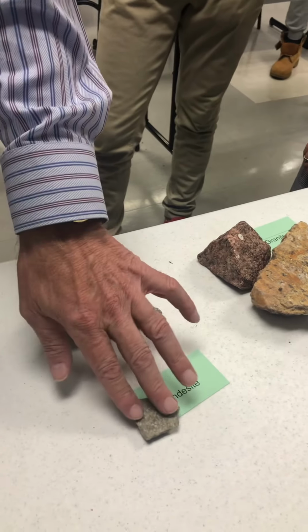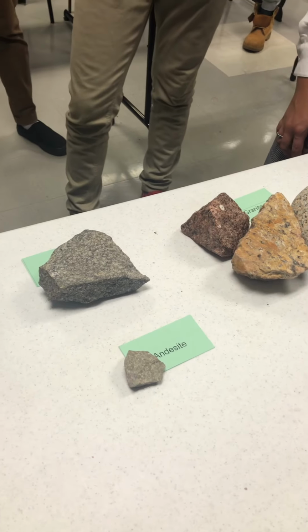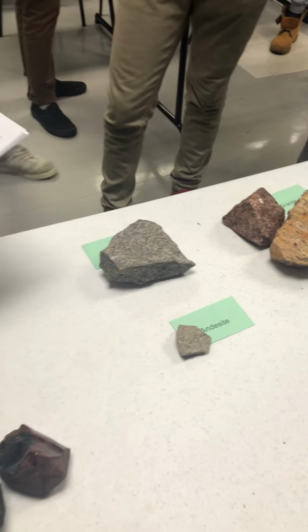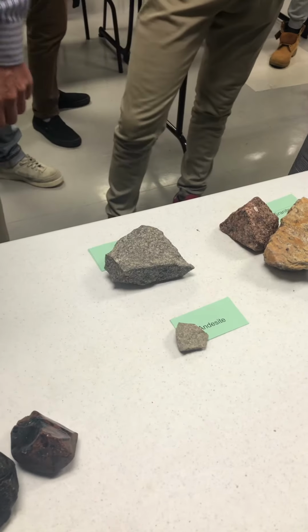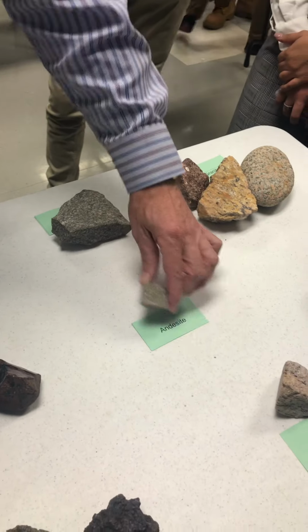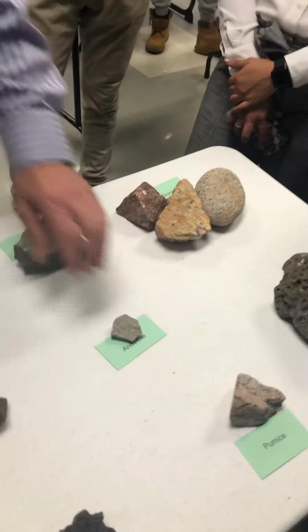Right. This is even starting to get a little bit coarse, right? You're seeing a few minerals there, but a lot of andesites will be just like a basalt grain, but medium in tone. But this is honestly, as you pointed out, probably between these two as far as coarseness. It's probably a coarse andesite.